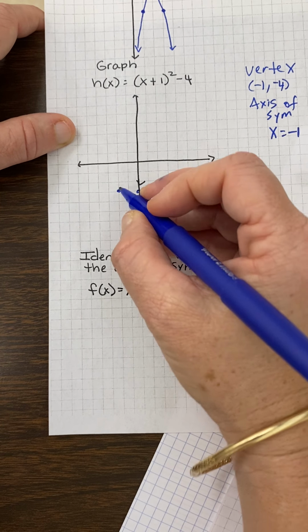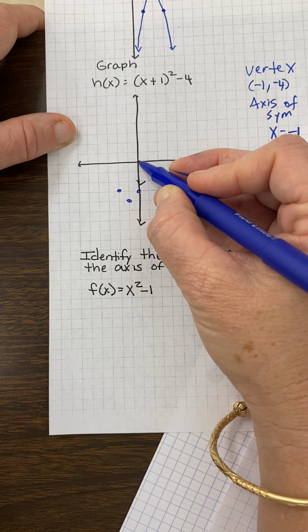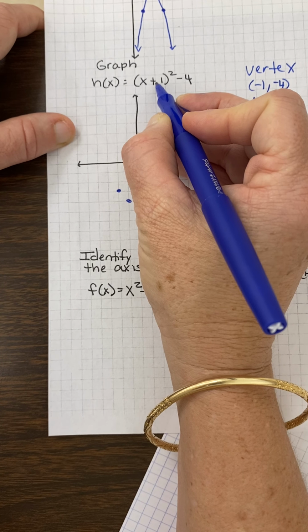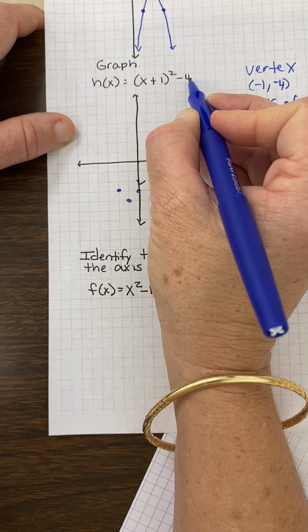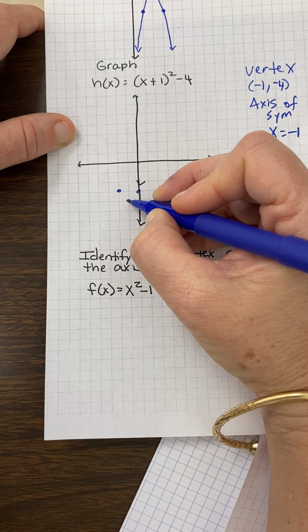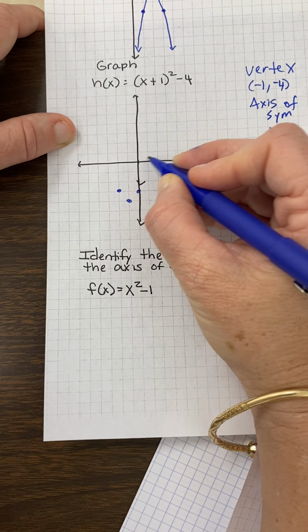Remember, if you don't feel good about that, you can always plug in here, x is 0, 0 plus 1 is 1, 1 squared is 1, 1 minus 4 is -3, so it looks like we're right. And then the next one is 4, 1, 2, 3, 4 over 2.